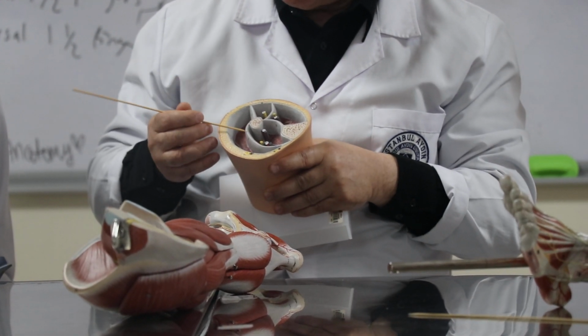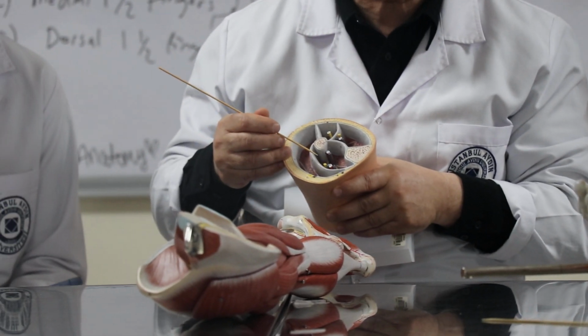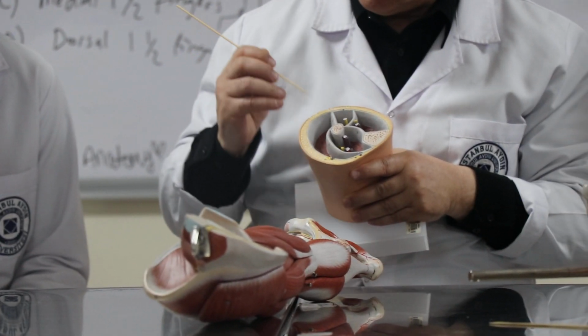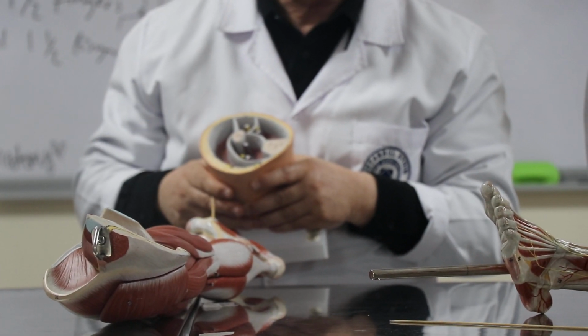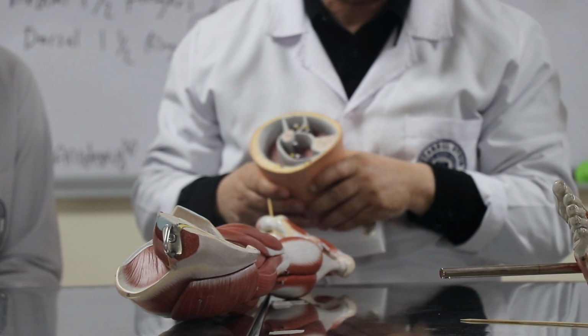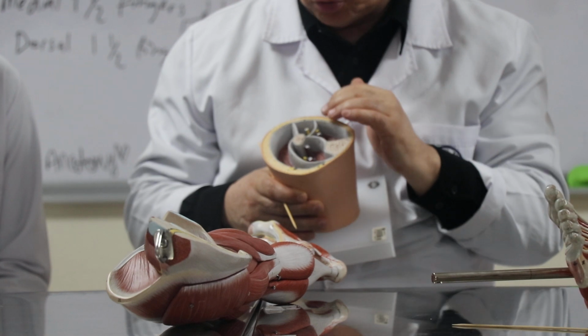We also have the transverse intermuscular septum, the anterior intermuscular septum, and here there is the posterior or lateral intermuscular septum. We can use both of them.